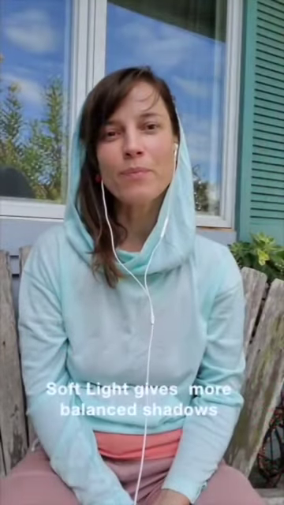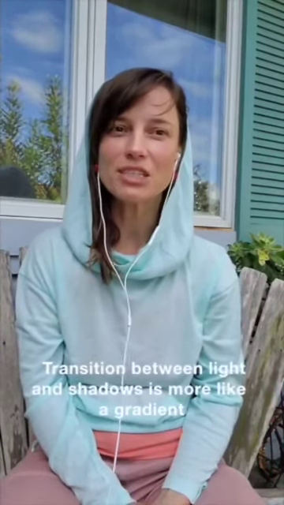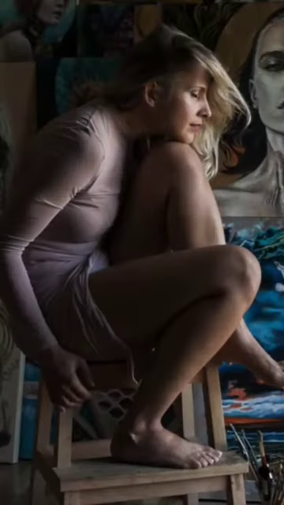Soft lighting is a type of light that gives more balanced shadows, and the transition between light and shadows is more like a gradient, much smoother than with a hard light.